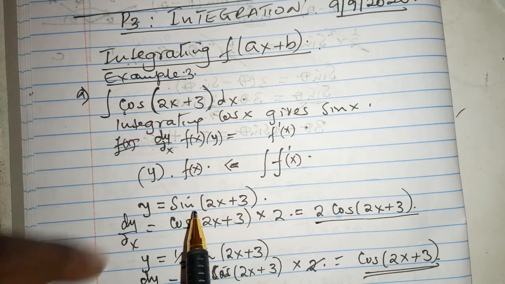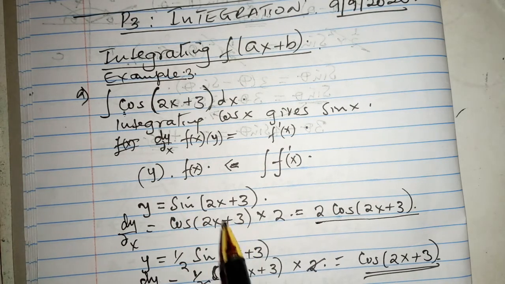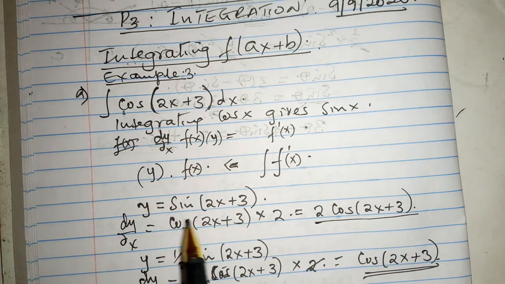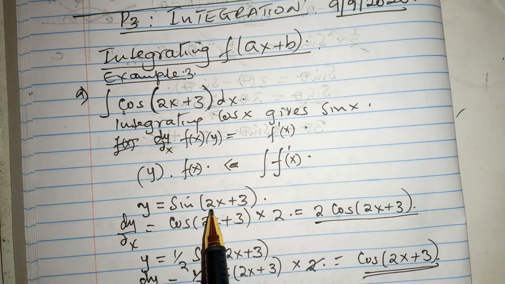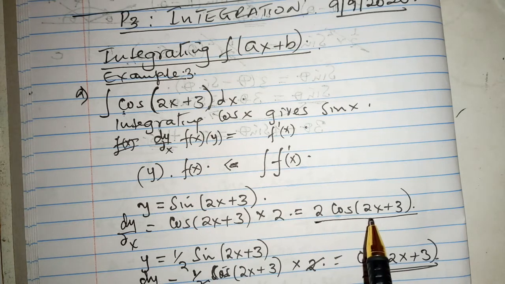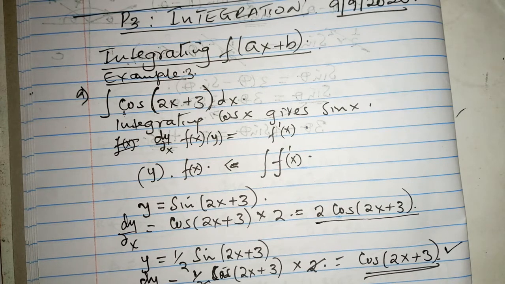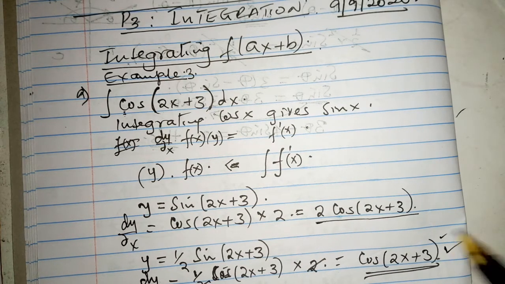If we differentiated sine 2x plus 3 to give 2 cosine 2x plus 3, then we must differentiate half sine 2x plus 3 to give half cosine 2x plus 3 times 2, and the 2s cancel out to give the cosine of 2x plus 3. And this is exactly what we have.